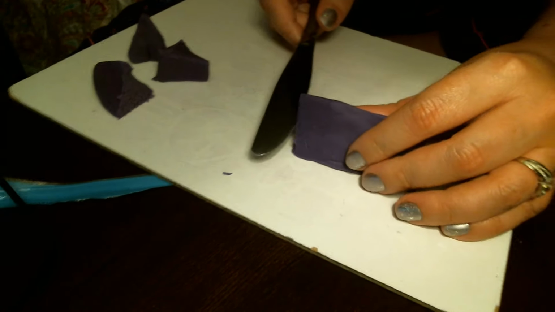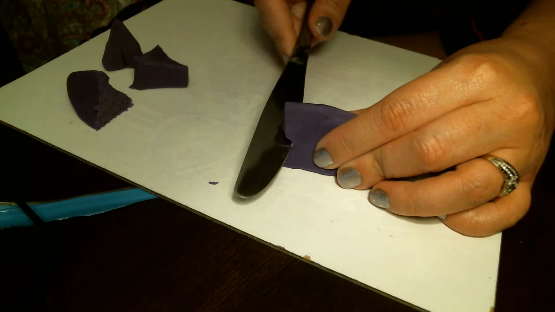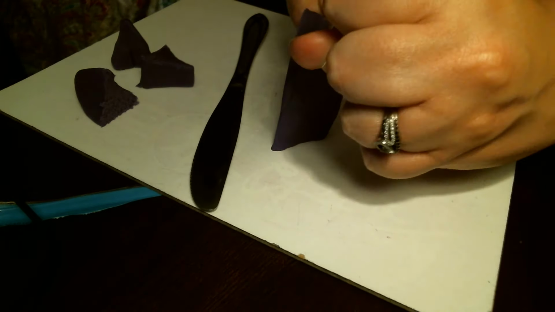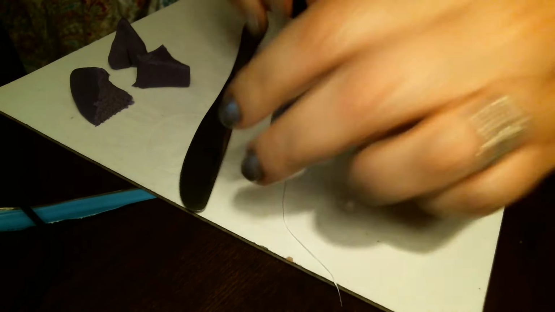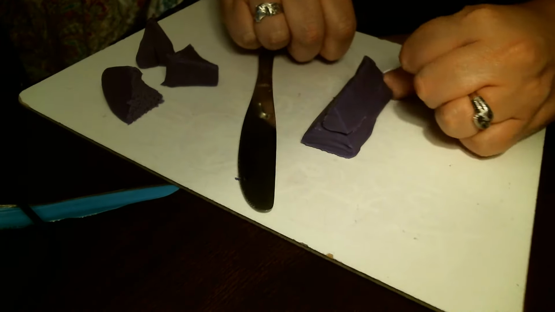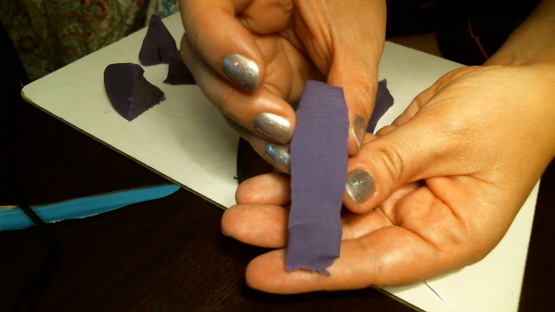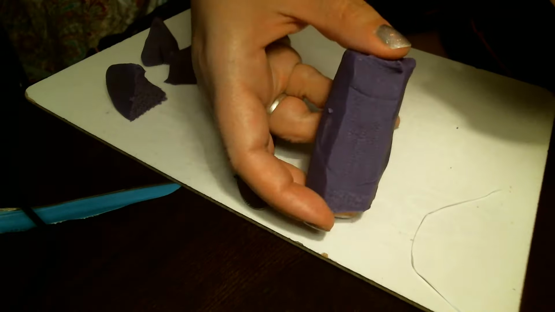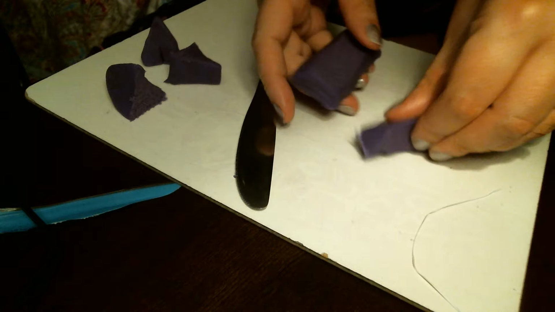Okay, so what if instead I go parallel to the base? What shape do you think that we would come up with if I slice this parallel to the base? Okay, come on now. Are you ready? What shape is that? Okay, well, it's supposed to be a rectangle. So if I took this and I stamped it, it would just be that little skinny rectangle up here.